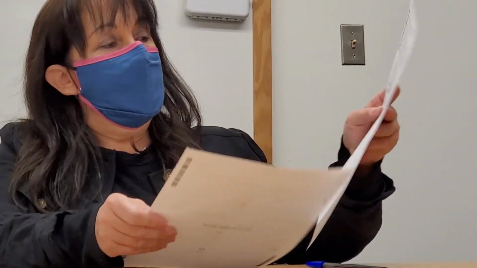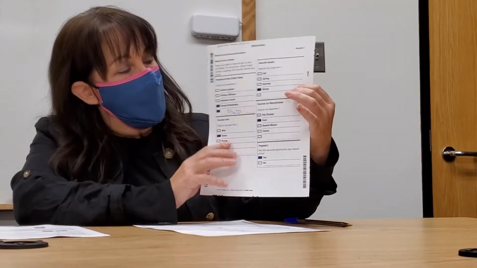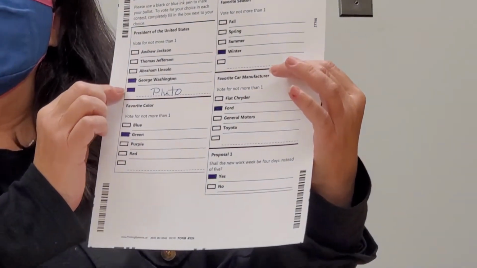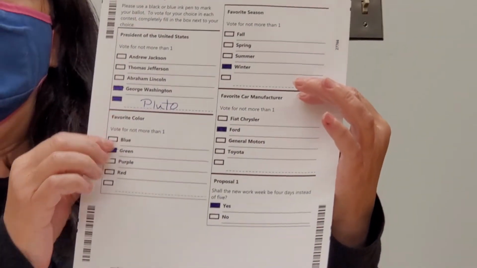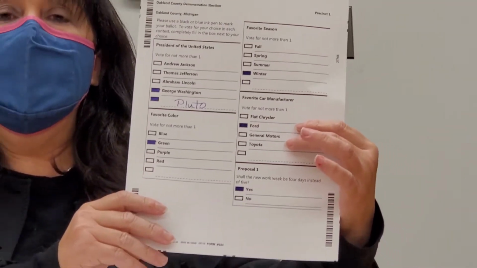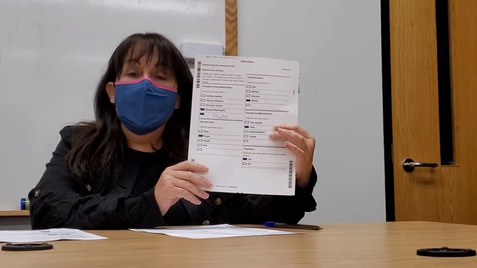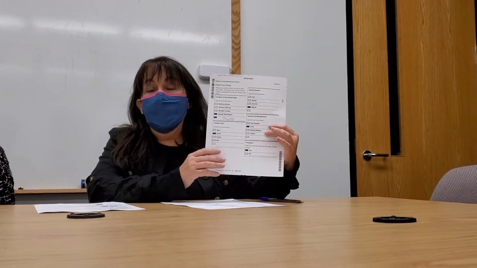In the other example, the voter voted for two different presidents, only they voted for a write-in and they wrote in Pluto. And one thing you need to know is that an invalid write-in cannot cause an overvote. So if they wrote in a name that wasn't really a name, like Pluto, or they wrote in a name that wasn't a write-in candidate who had filed a declaration of intent with the clerk's office, they would be an invalid write-in, and an invalid write-in cannot cause an overvote.